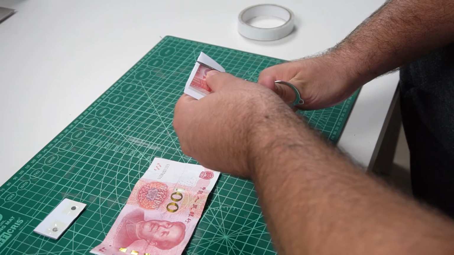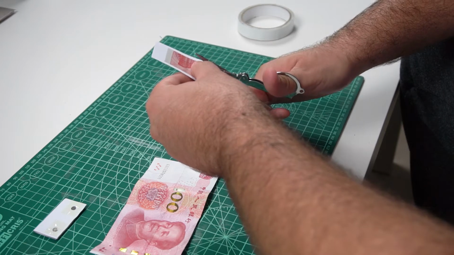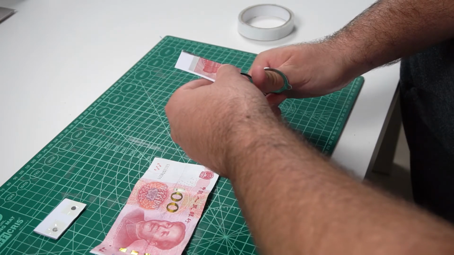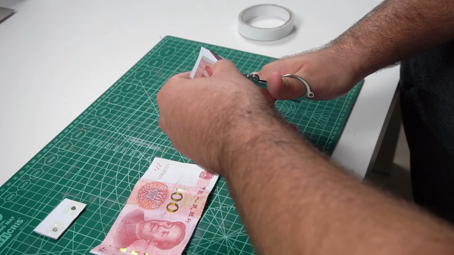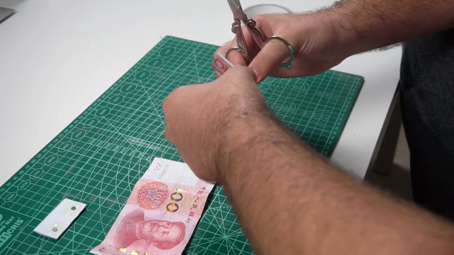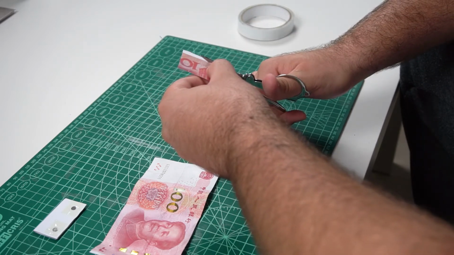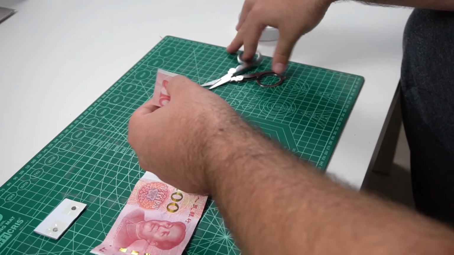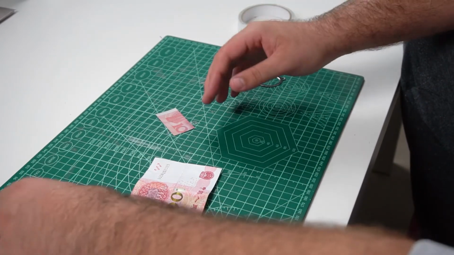You only need to cut this part. Just like this. And well, we're almost done.